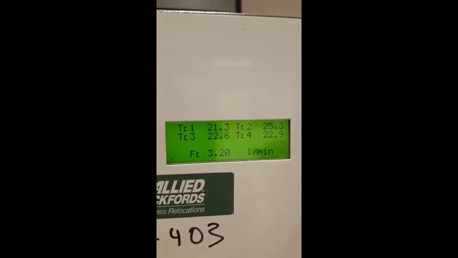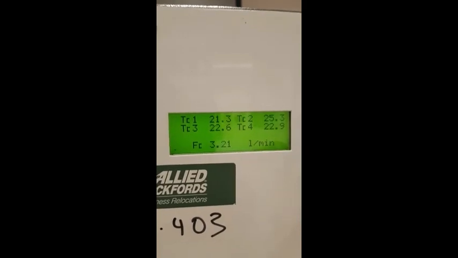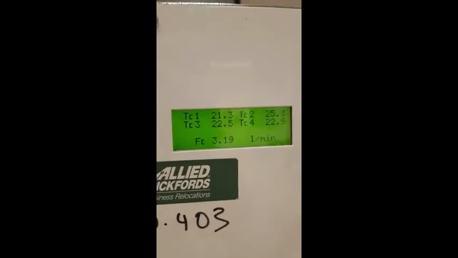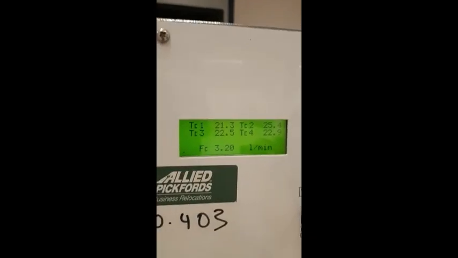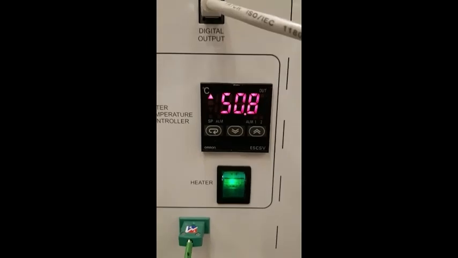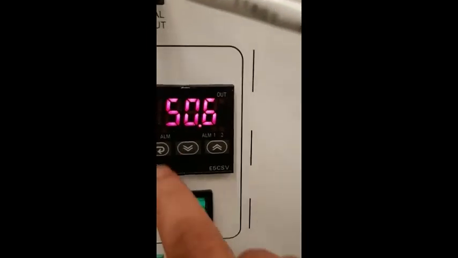Now, students, you can see that the hot water temperature is already close to 60, so we can take the data. First we will set the hot water data for 60. We push this button again.